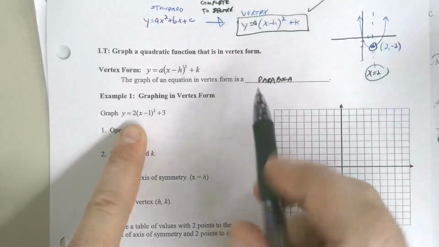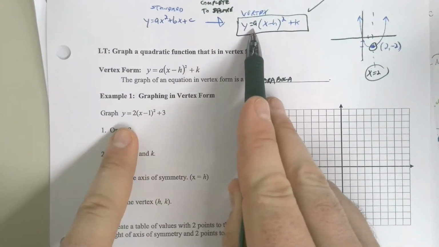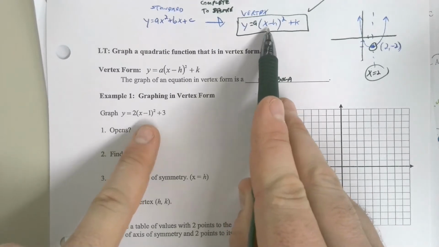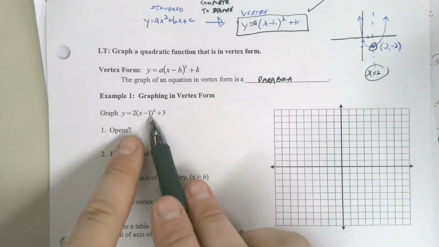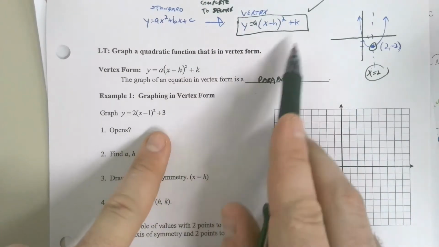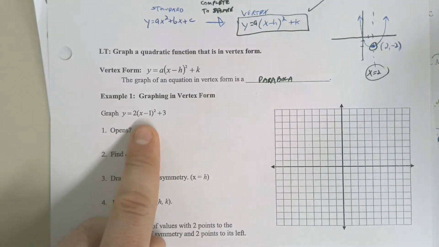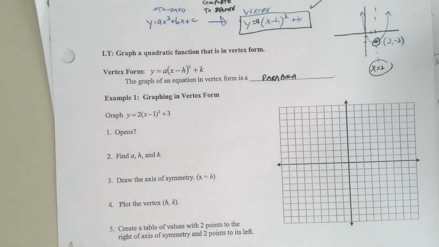So I can see there's an A out front. The 2 is the A. There's the A in the form, right? I can see there's an x minus h squared, and then plus k outside. Okay? So I recognize, hey, I don't have to complete the square. They already did it for me. It's already in that vertex form. Okay? So here we go.